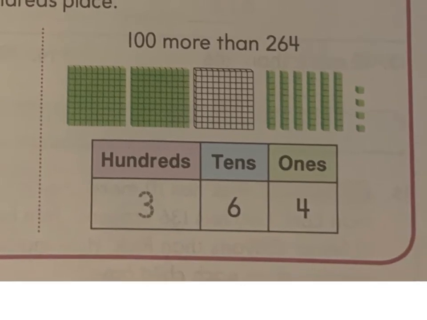On the other side, we want 100 more than 264. So we're going to count on. This number will be bigger. So we start with our original 264.